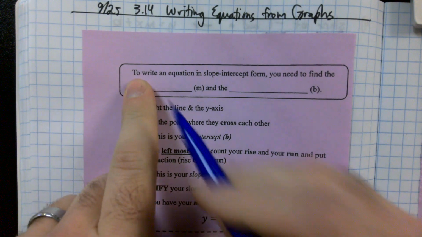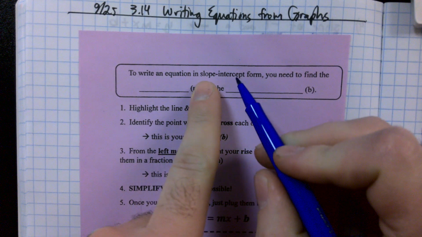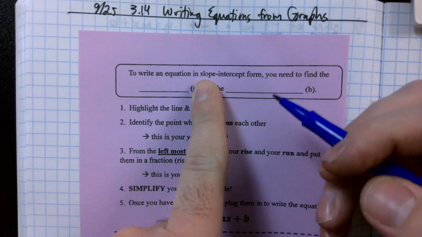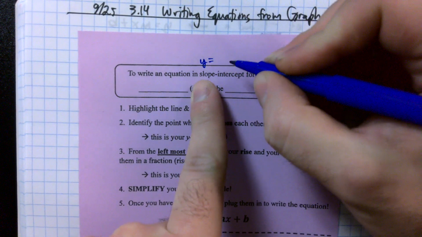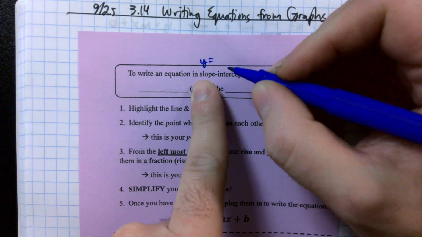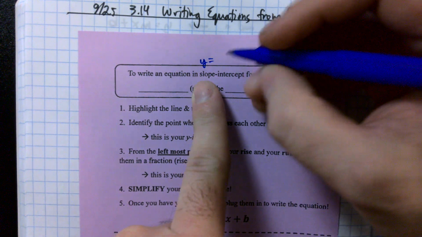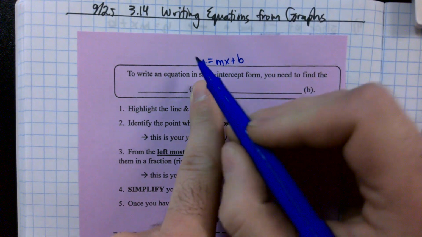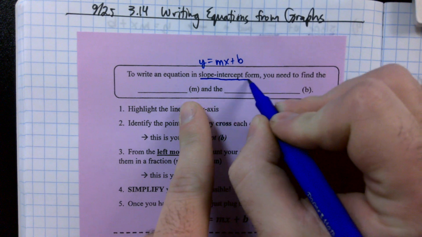So if we want to write an equation in slope-intercept form, right? Anyone remember what slope-intercept form looks like? We just talked. Yeah, y equals what, Zach? Y equals mx plus what? B. Right, that's what we just talked about. So that would be slope-intercept form, all right?